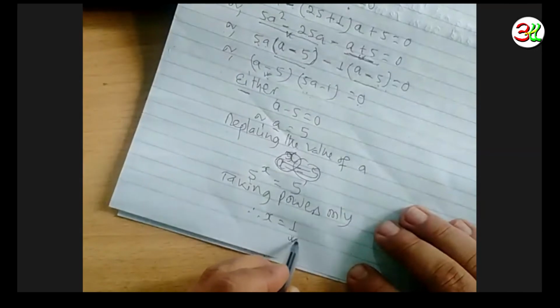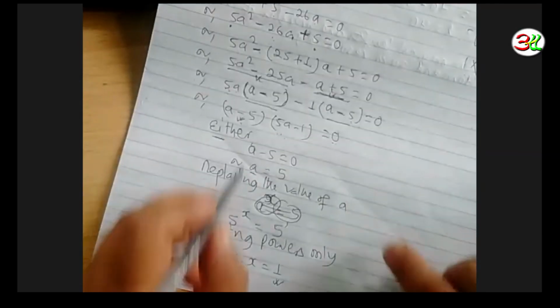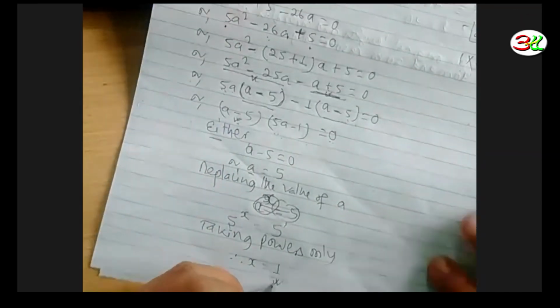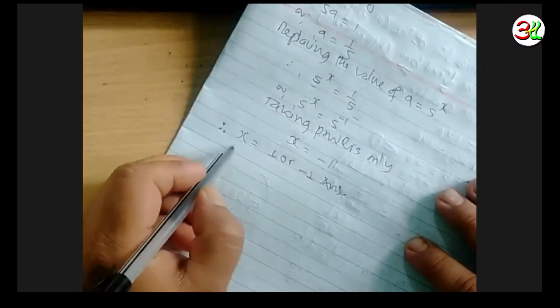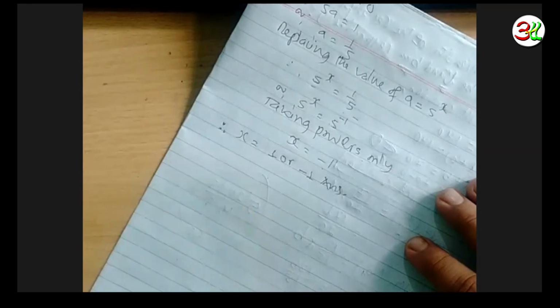Where is 1? 1 is here. The value of x from the first factor is 1, and from the second factor the value of x is minus 1. Therefore the value of x equals 1 or minus 1.